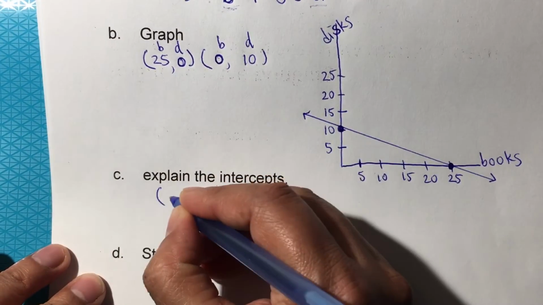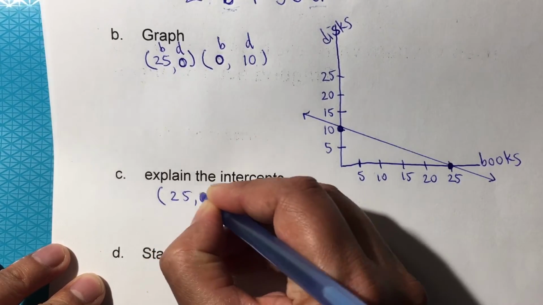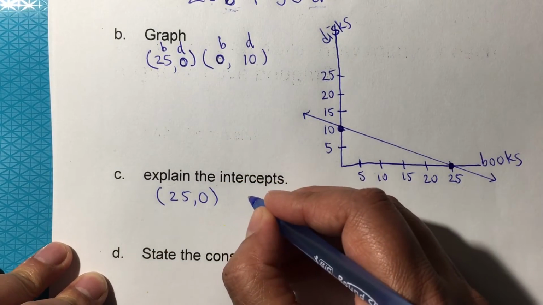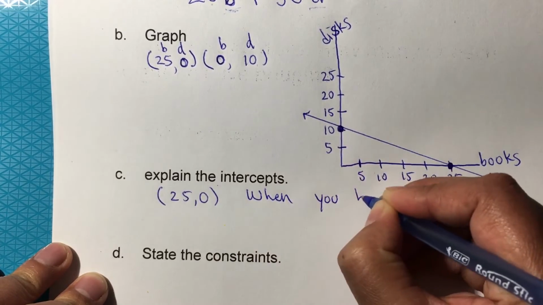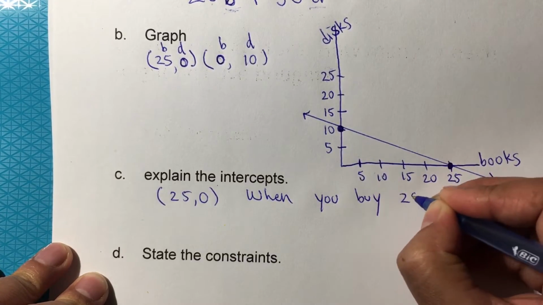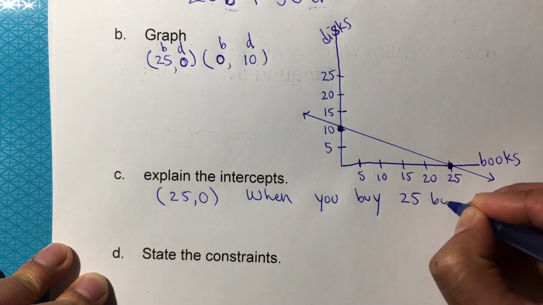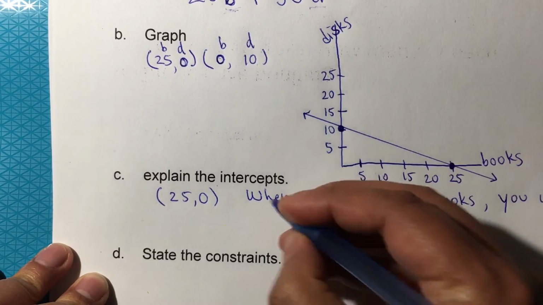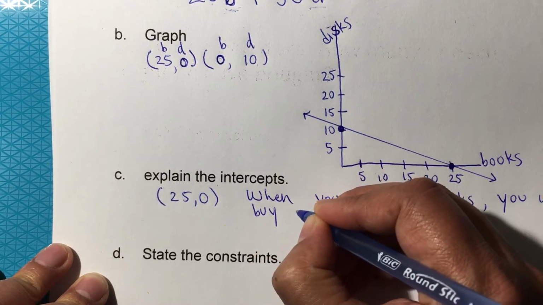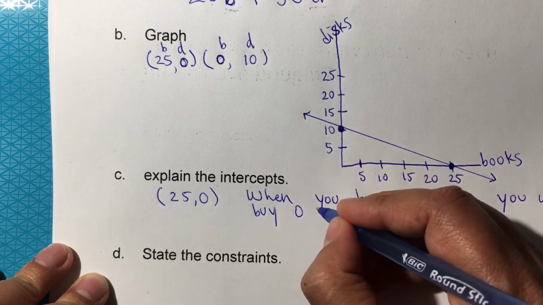So for the first intercept, which is 25, 0, it means that when you buy 25 books, you will buy 0 discs.